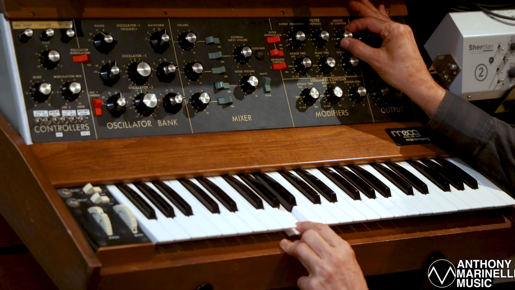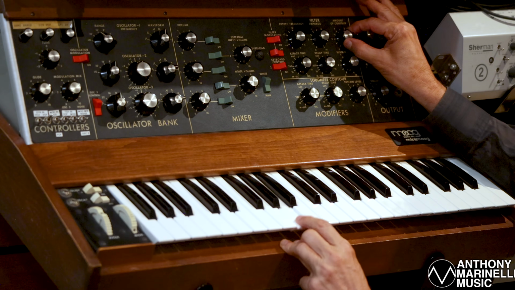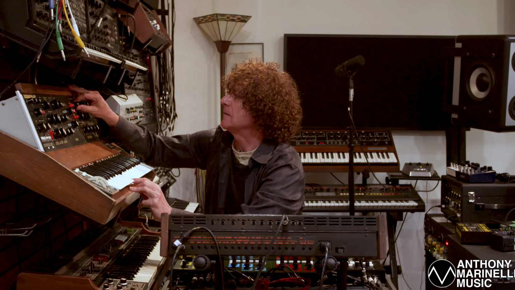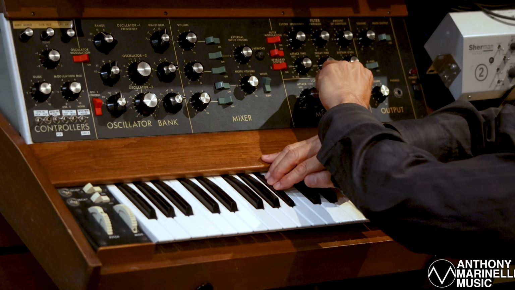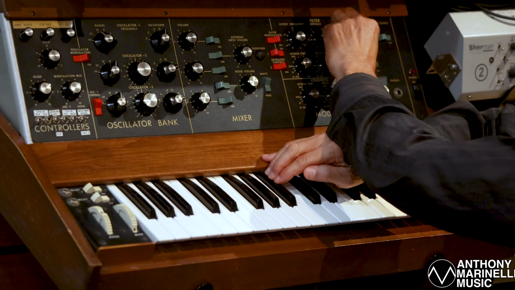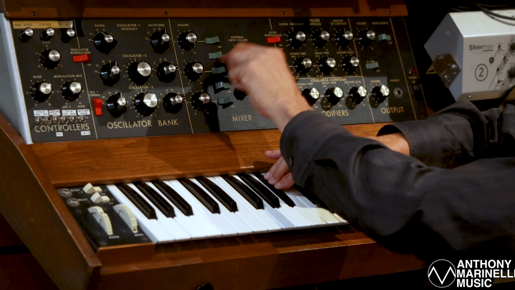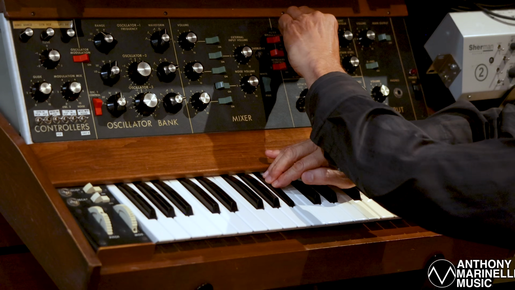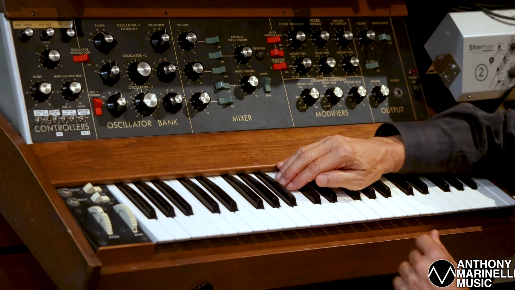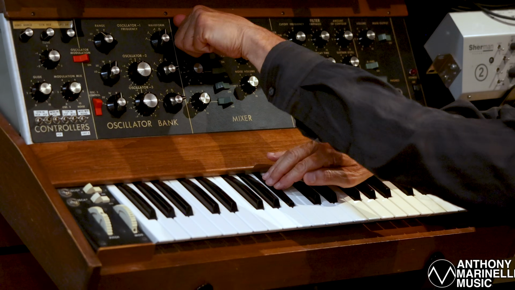So let's just do one last one, like more of a house kind of kick. Let's see if we can get that done. Closer. There we go. A little less. And there's my house kick.